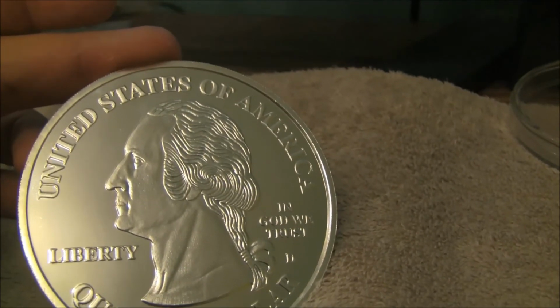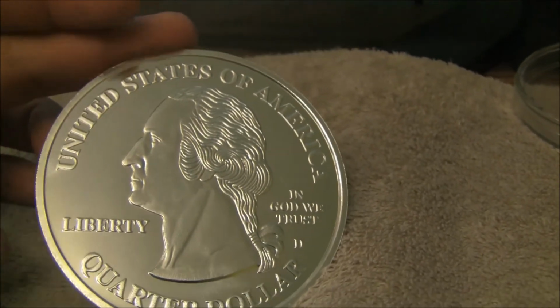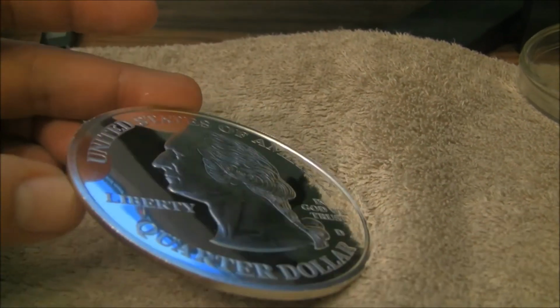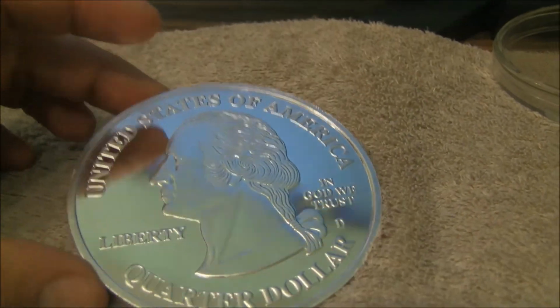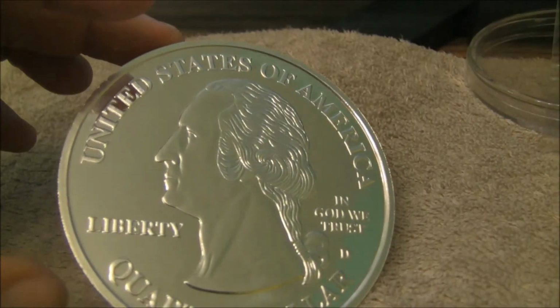I got this one for $1 under spot, and it turned out to be a fantastic bullion purchase. So it's not going to be a great commemorative coin without the other stuff, but for bullion, hey, it's shiny to put in the stack.